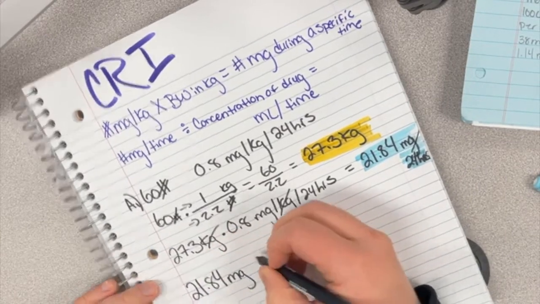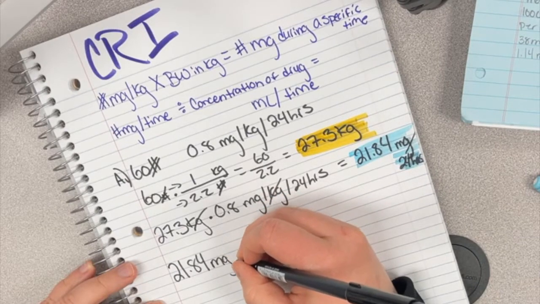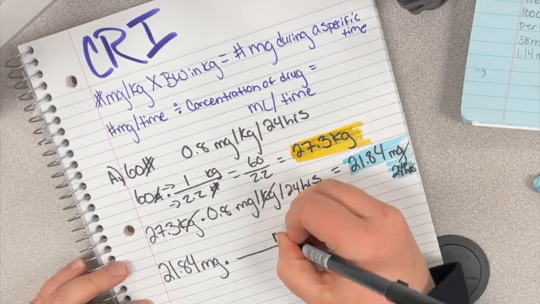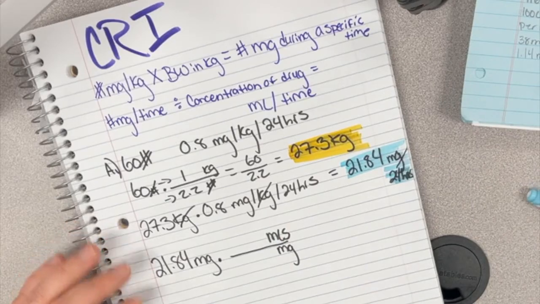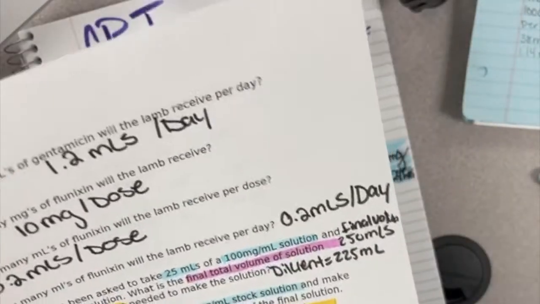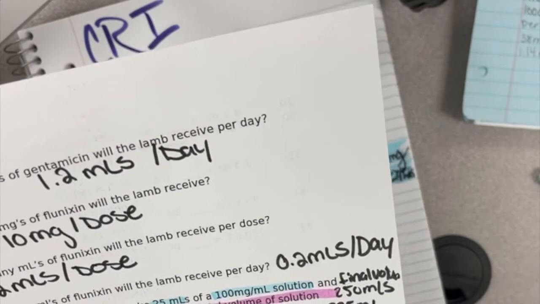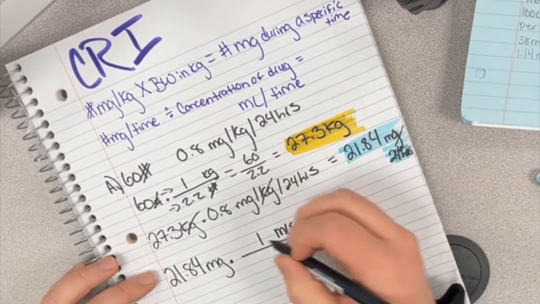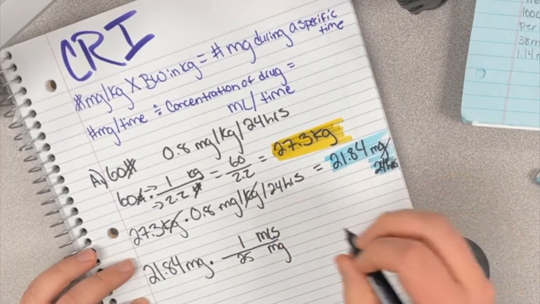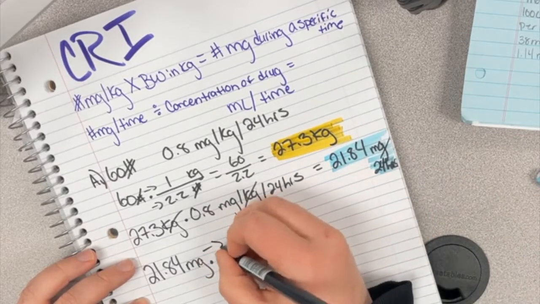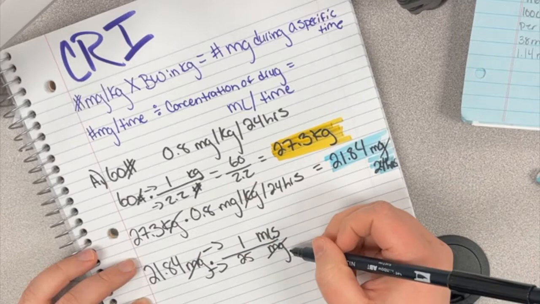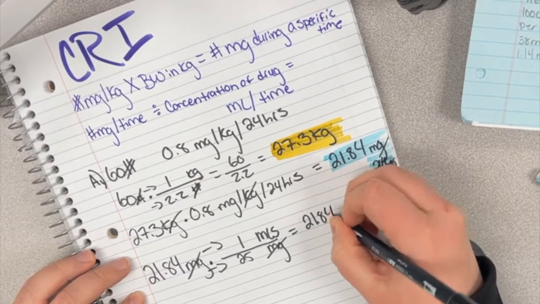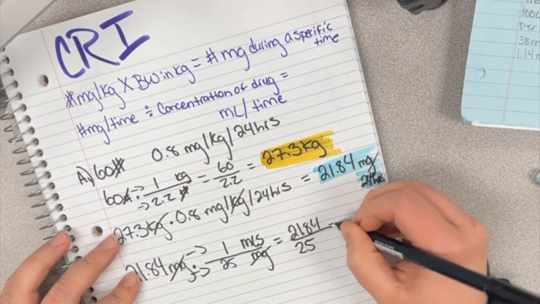21.84 milligrams. If you want to set it up like an equation, that is absolutely okay. We can put our milligrams on the bottom because that's what we want to get rid of, our mLs on the top. And if we look back to our work, we can see that morphine is a 25 milligram per milliliter concentration. So for every 1 milliliter, we're going to have 25 milligrams of morphine. We're going to multiply straight across. Our units cancel out because milligrams is on the bottom here, but on the top over here. That's going to give us 21.84 divided by 25, and that's going to equal mLs.